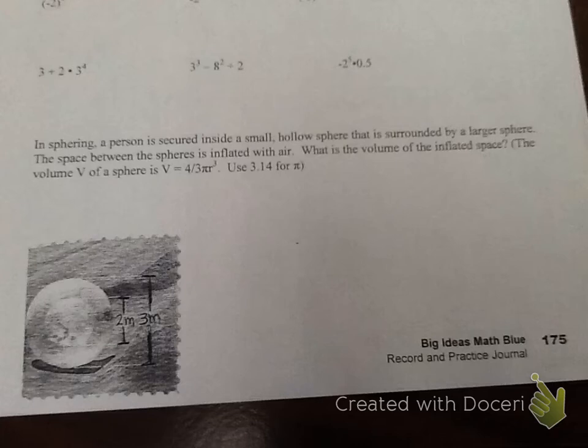Alright. In sphering, a person is secured inside a small hollow sphere that is surrounded by a larger sphere. The space between the spheres is inflated with air. What is the volume of the inflated space? The volume of a sphere is 4/3 pi r cubed. Use 3.14 for pi. So, we're going to find the volume of the large sphere, and then we're going to find the volume of the small sphere, and we want all of this space in here, so we're going to subtract it out.